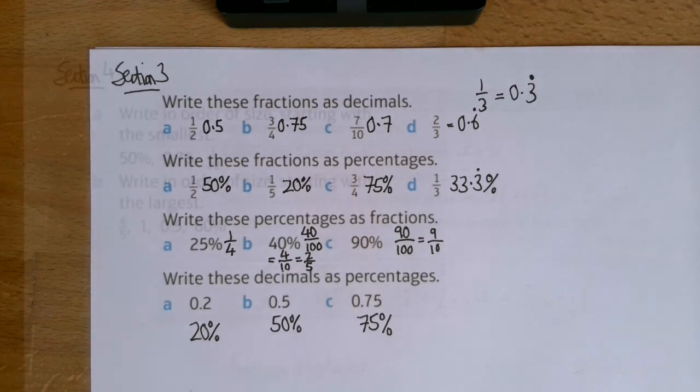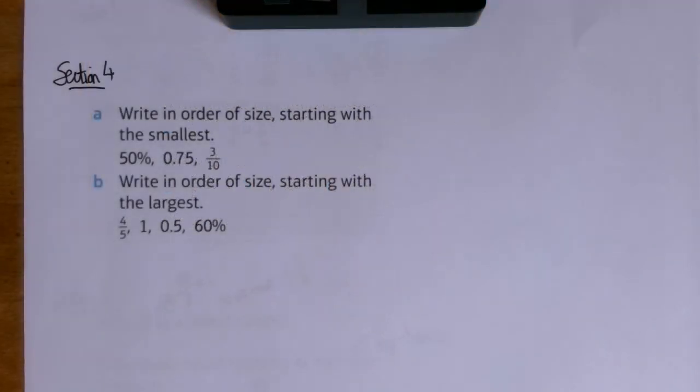Section 3. One more section to come. Okay, here's the last section. I'm going to go through the first one to begin with. You might be able to put these in order using common sense, which is brilliant, but I do think it's good to have a strategy, and that's one of the things we will look at.